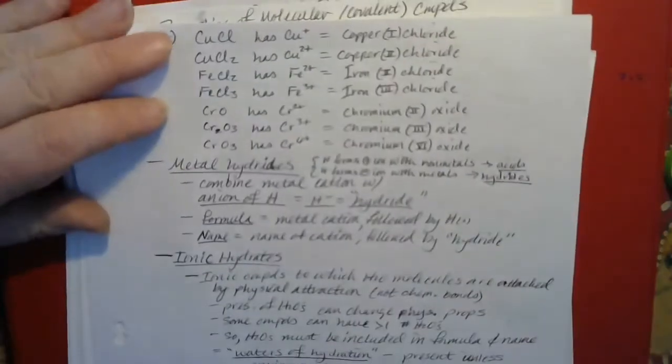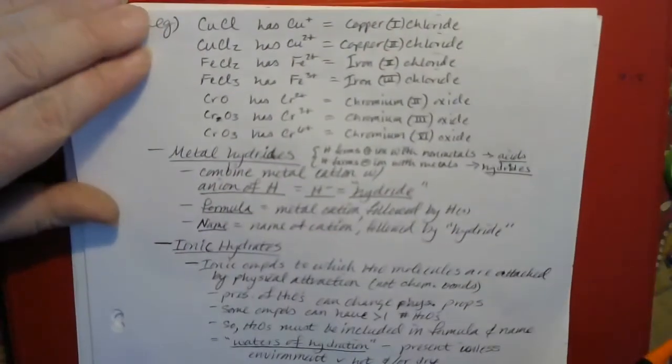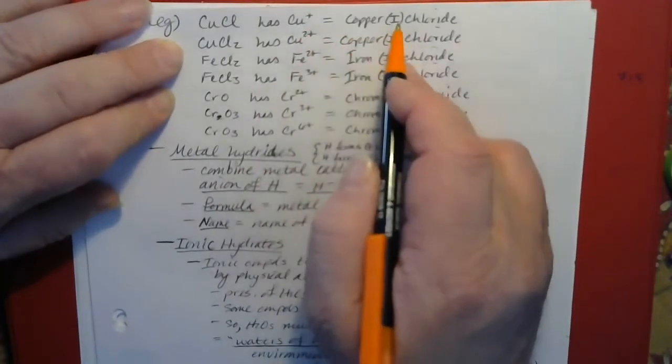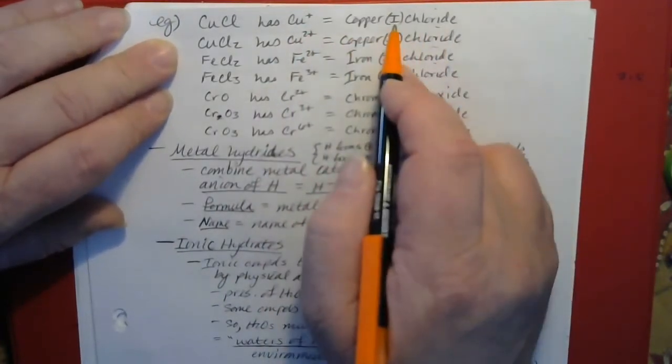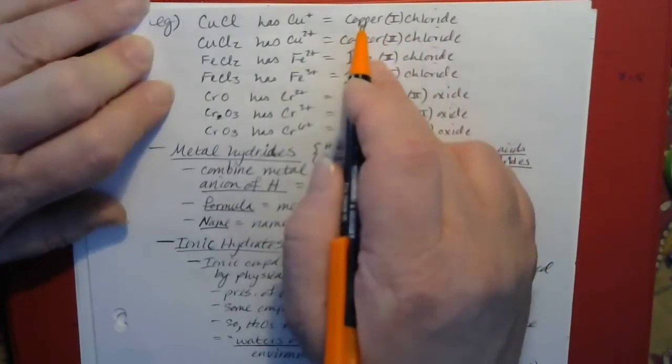And what that means is that since CuCl contains copper with a +1 charge, the name of that compound would be copper(I) chloride, the I in parentheses indicating the charge on the copper.